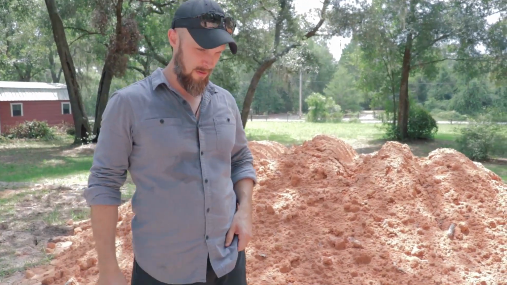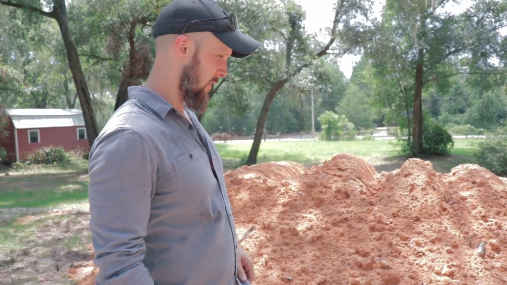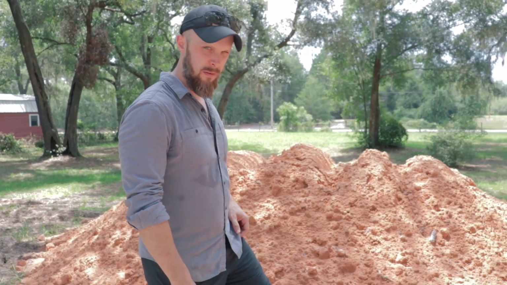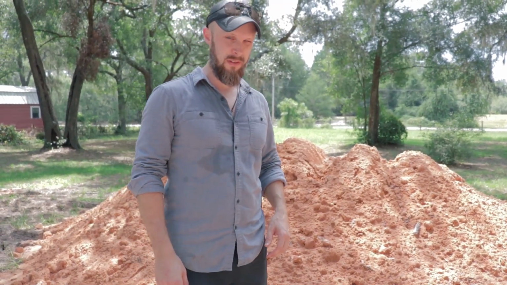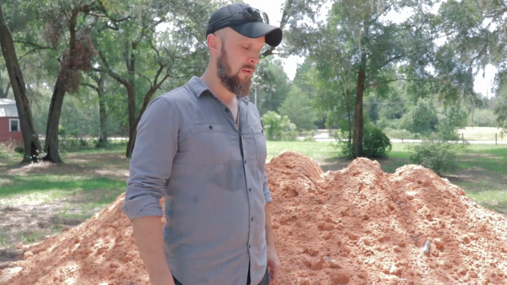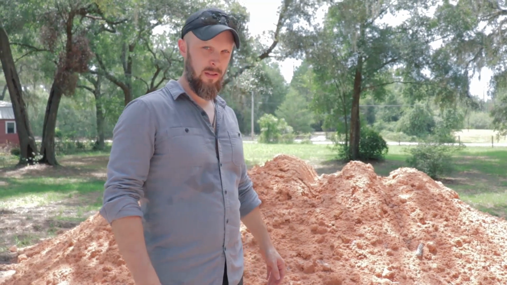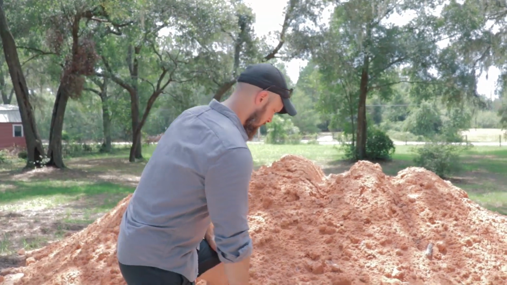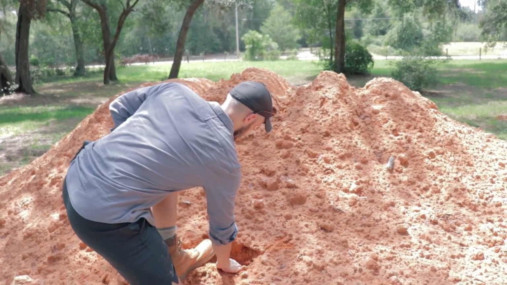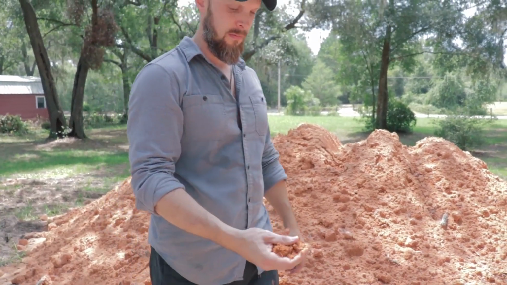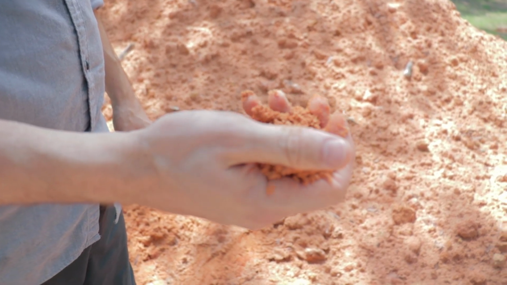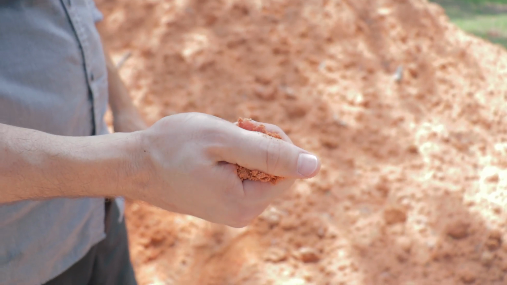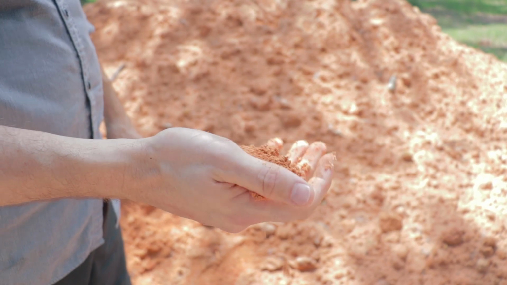Alright, hey guys, so we just got a new pile of dirt here, and we're down in Florida. The subsoil here is very sandy, but we have a nice soil deposit just down the road where we get this nice clay-rich soil. This is just a combination of silt and sand and clay. It's a little low on the clay side down here in North Florida, but it's enough.